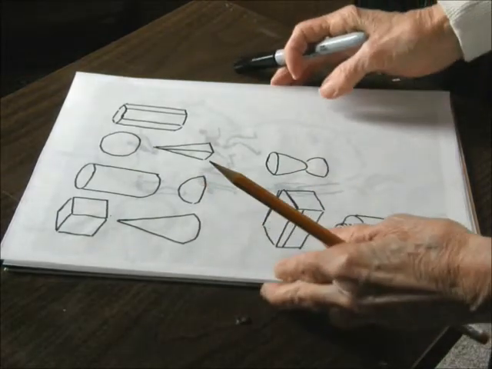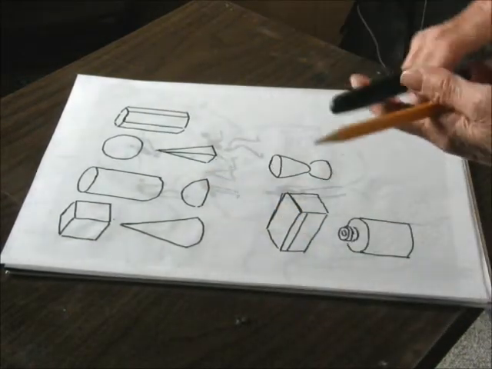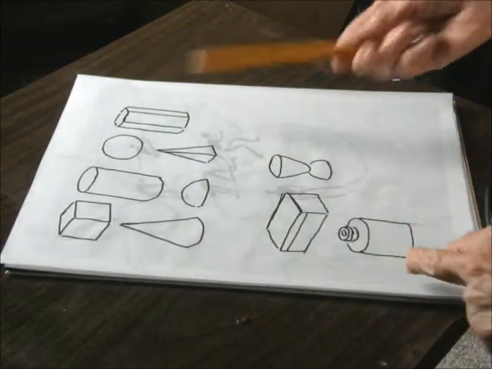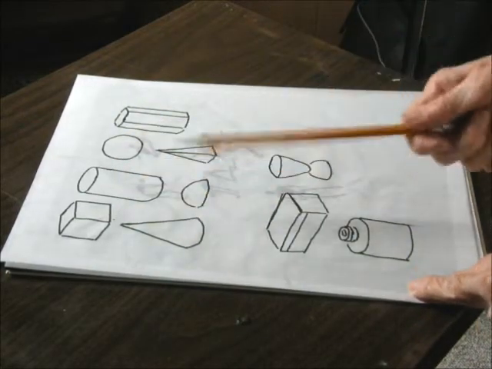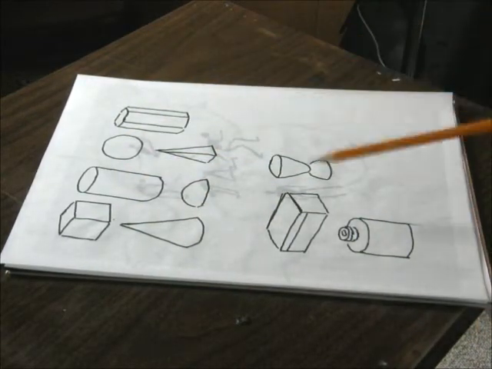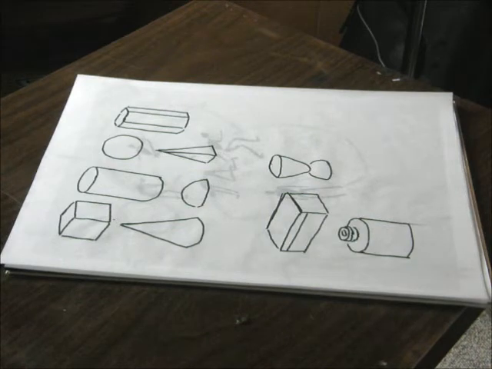Now I want to give you a close-up demonstration here of how to put volumes to these forms that I showed you in my first tutorial.